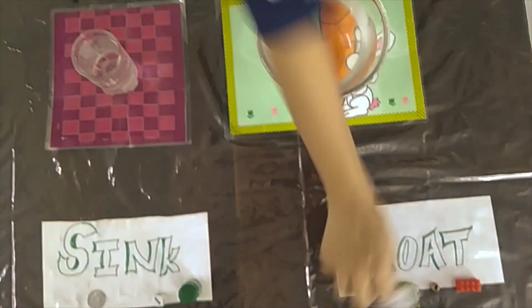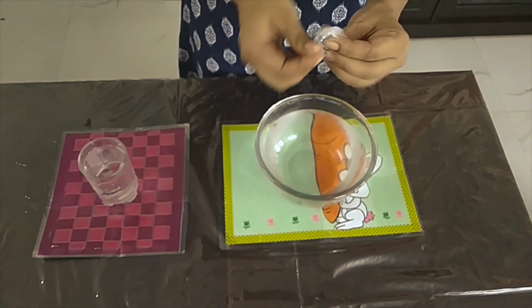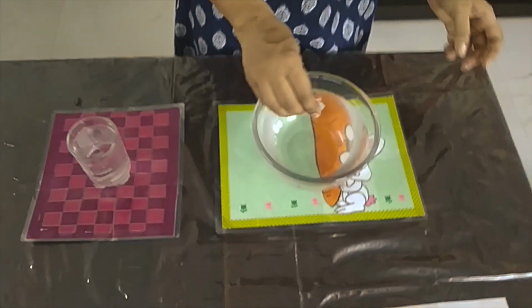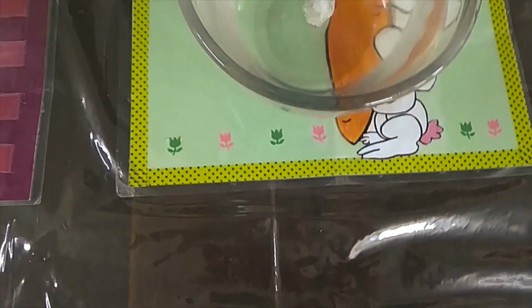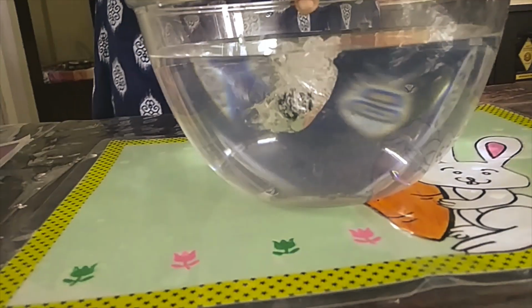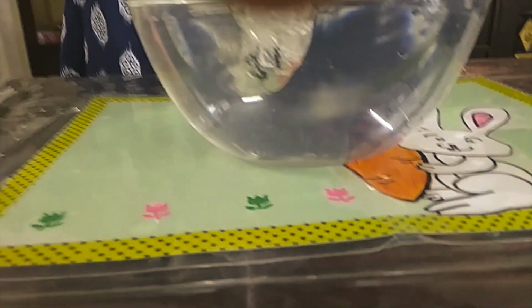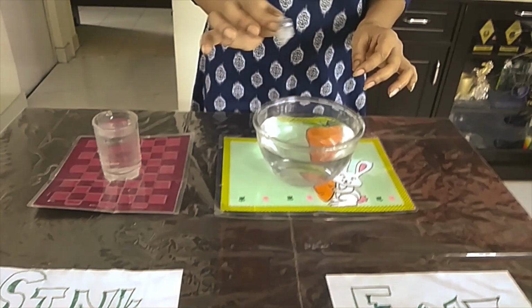Let me show you some magic here. See this bubble wrap? Here I have this marble wrapped in it, and see, I am going to put this. Oh, now see this magic. This marble is floating. It is not going in the water. So now you get it. You can make any object sink or float like this.